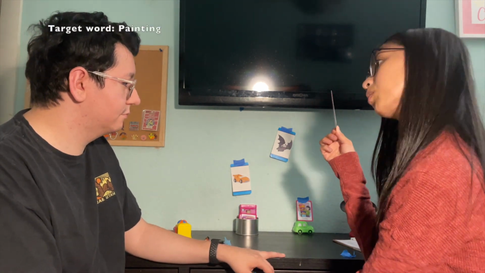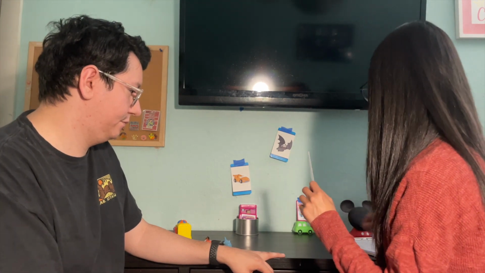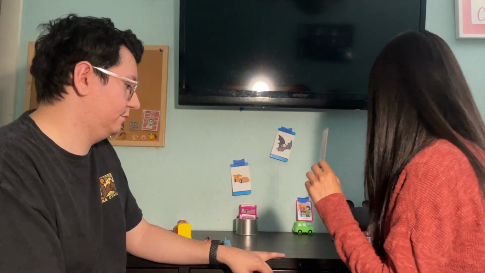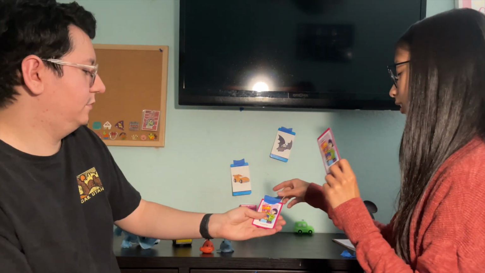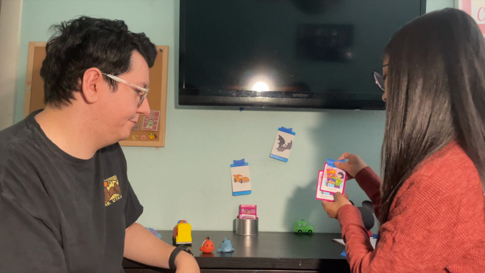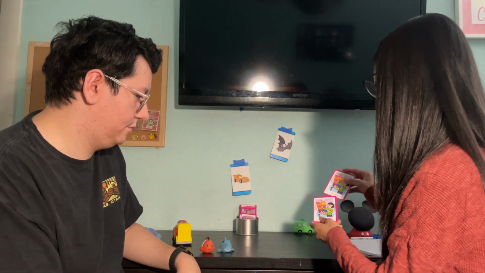The artist. What is the artist doing? She's painting. That's right, the artist is painting. Okay, let's use our watching eyes to find the other painting artist. Good job. The artist paints. Here she is painting.